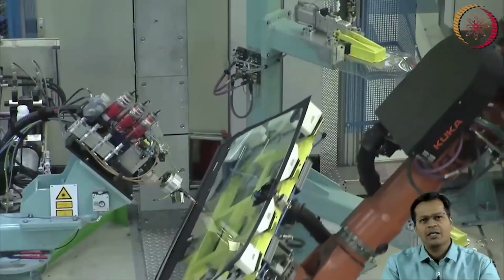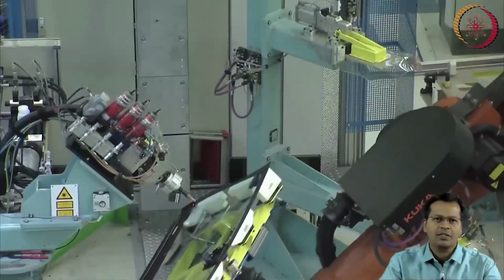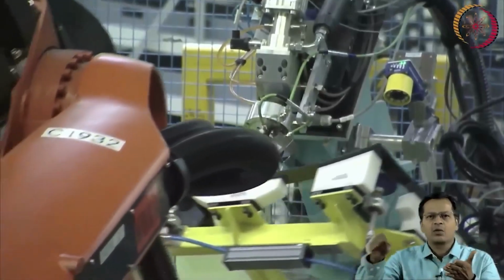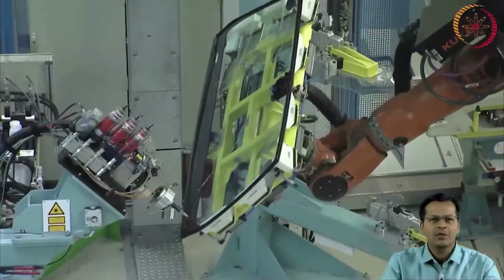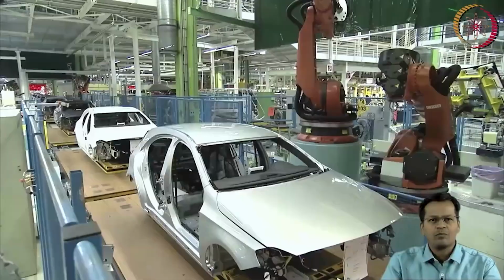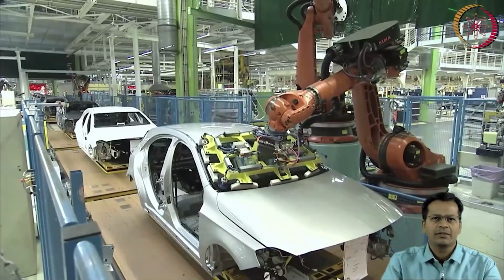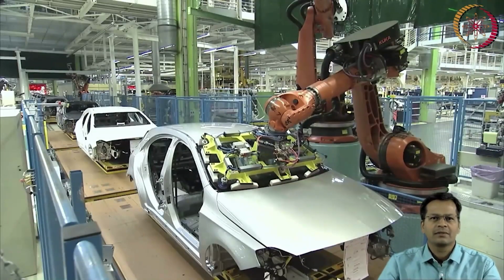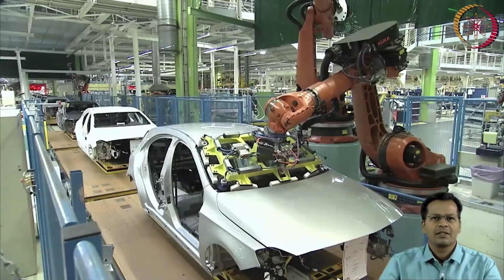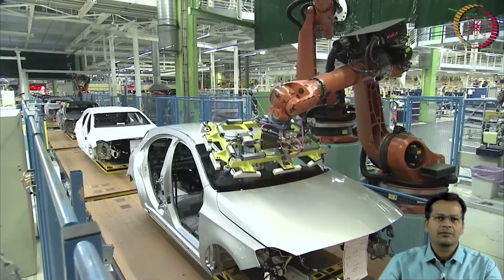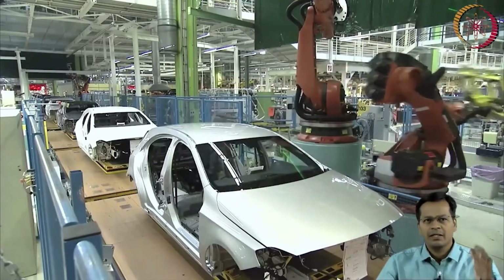Again, a similar front glass of a car is being placed. Again a similar gluing operation is being done here. You see, it is put to the car front. It is so nicely and accurately placed. And when another car comes, it will pick up another thing.